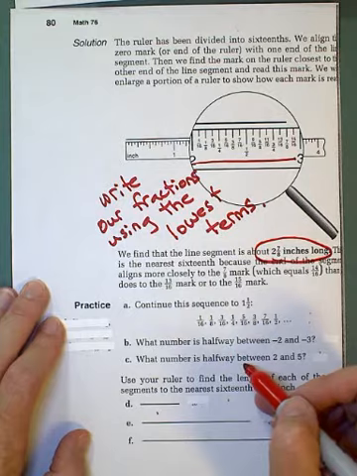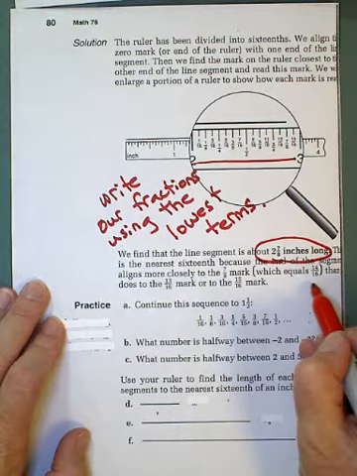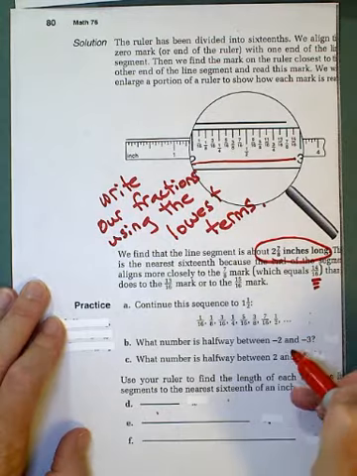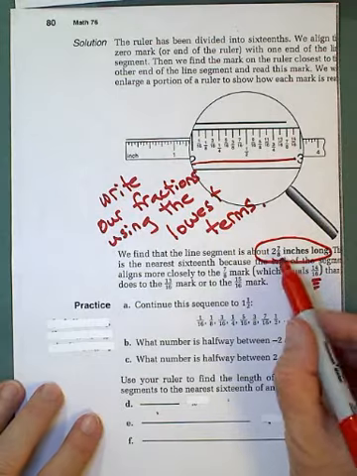While you might say, Mrs. Martin, I counted 14/16, that is true. It is at the 14/16 mark, but the simpler way to write the fraction is 7/8.